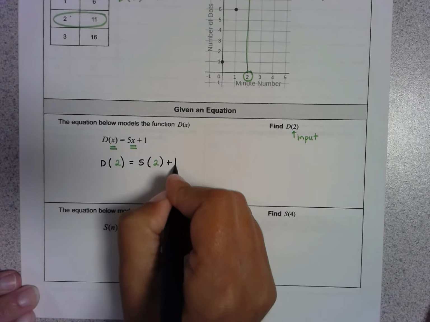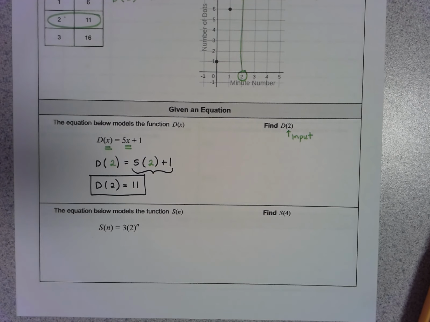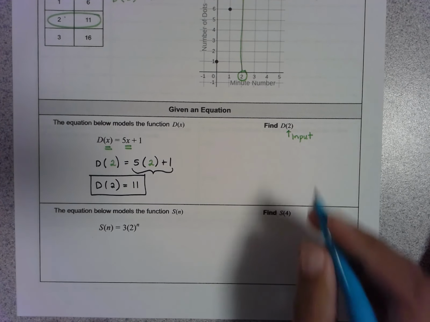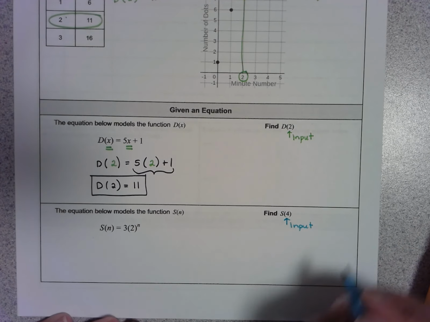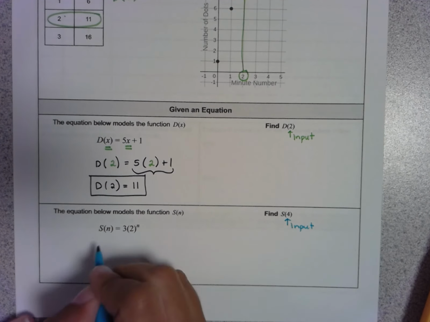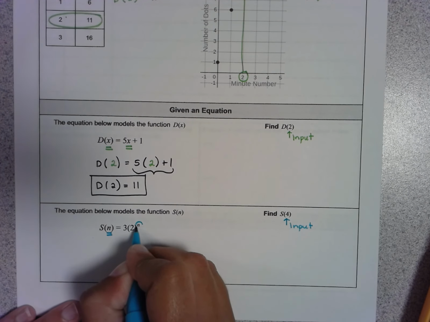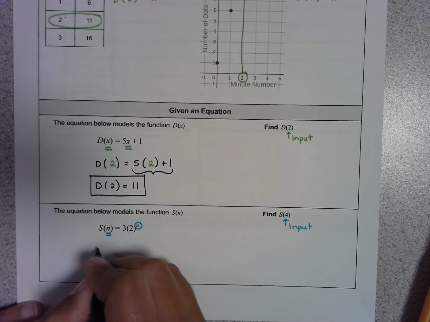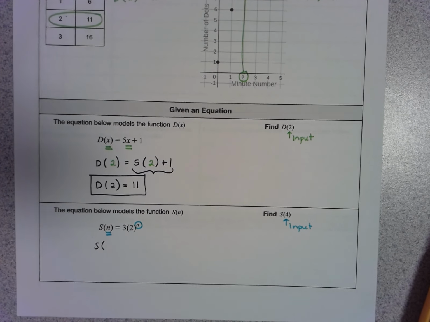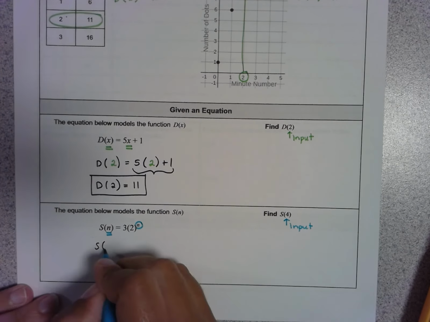Now the last example here is a slight change. You'll notice that this equation looks a little bit different, but we find our answer the same way. If I say find S of 4, that means please make the input value in the equation a 4. So I'm going to find all the inputs. There's one, and then the exponent is another one, and I'm going to replace them with 4's. That means I have S of 4 equals 3(2)^4.